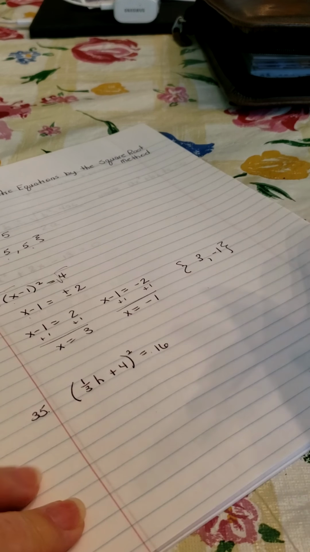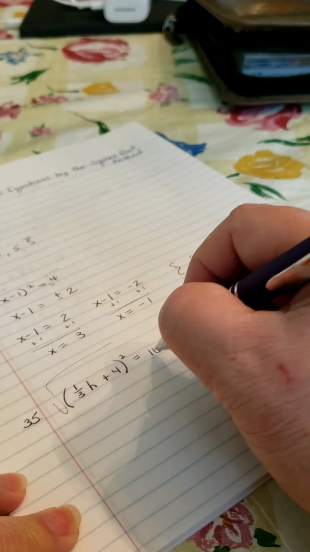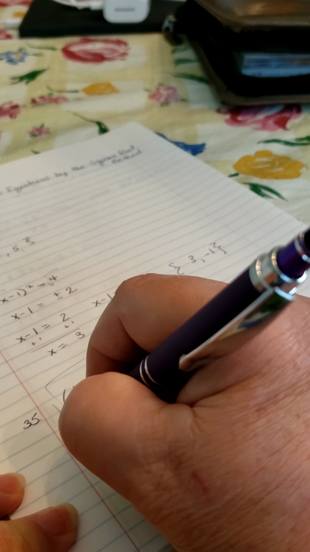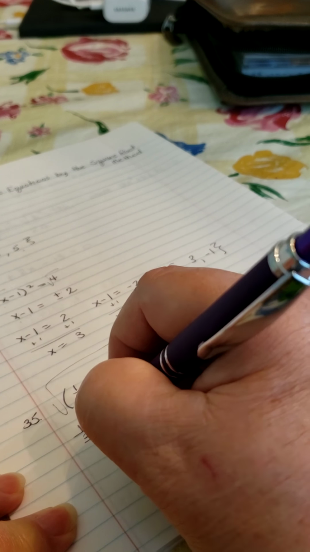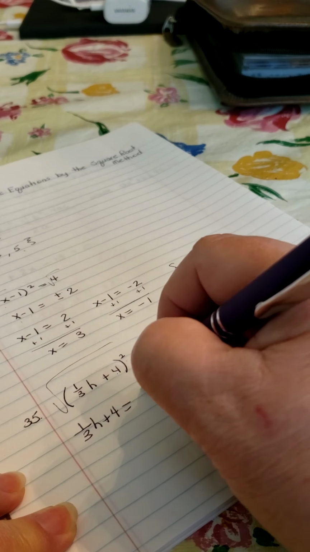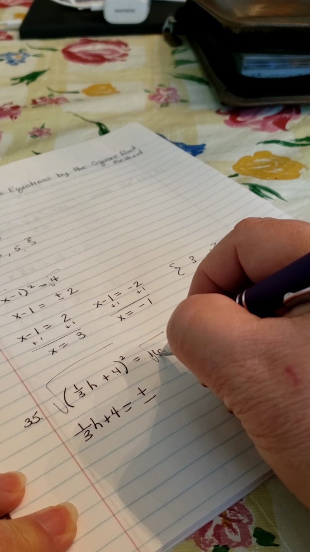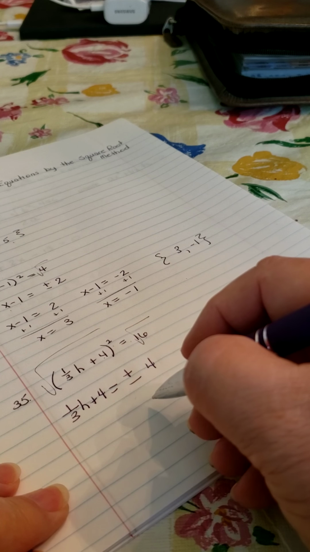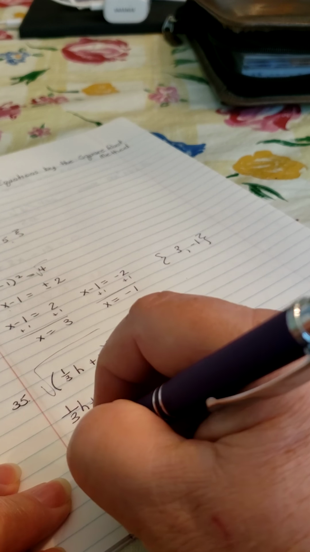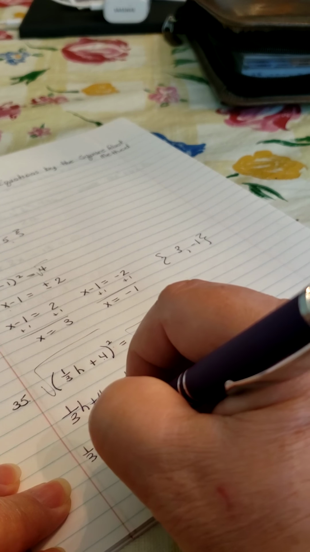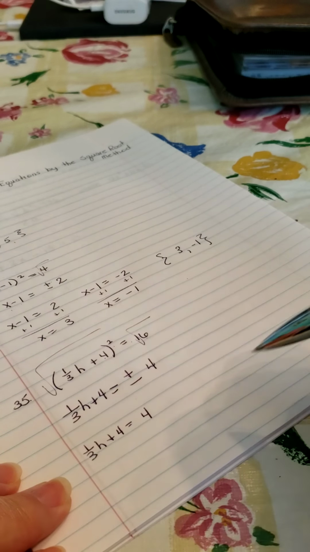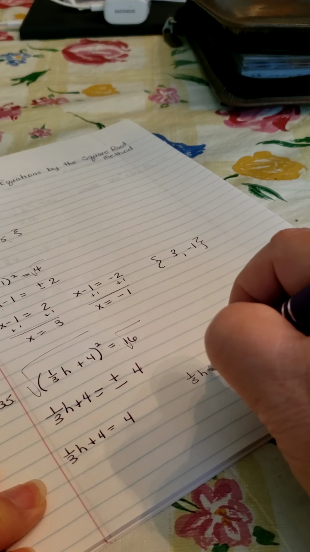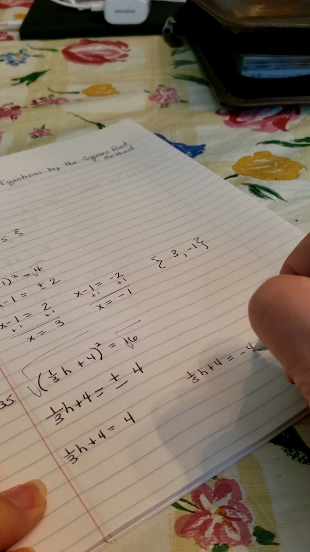All right, on this one, when you take the square root of something that's been squared, you just get that quantity. So 1/3 h plus 4 equals plus or minus, and the square root of 16 is 4. So this generates two equations. 1/3 h plus 4 equals positive 4, and 1/3 h plus 4 equals negative 4.